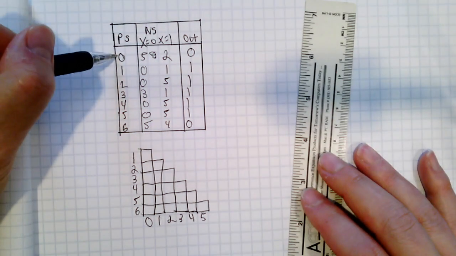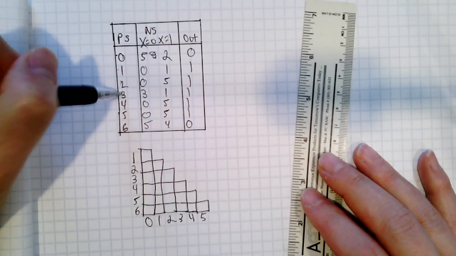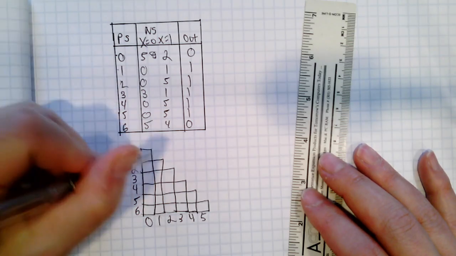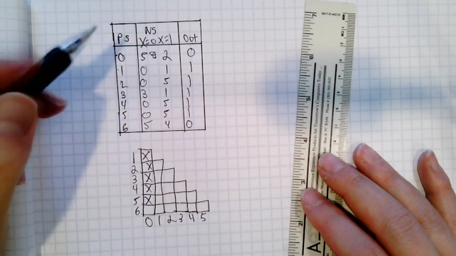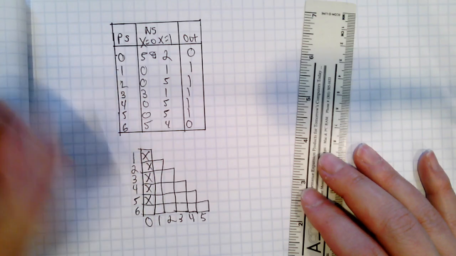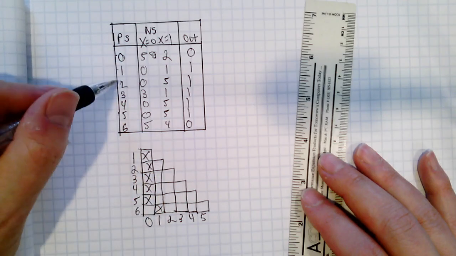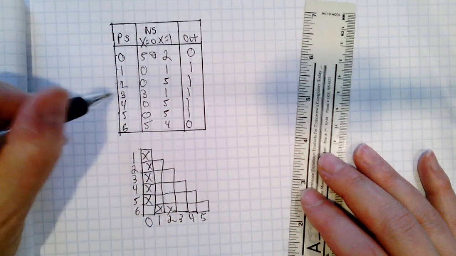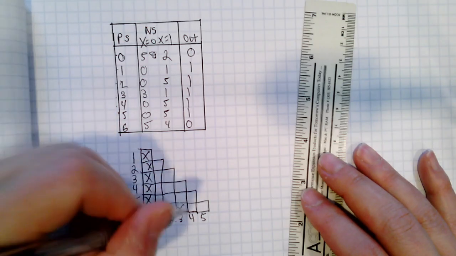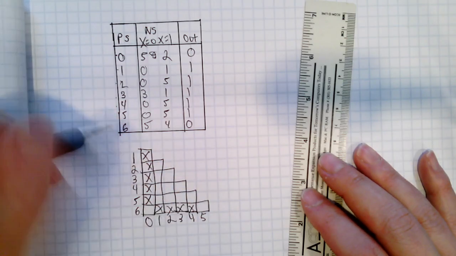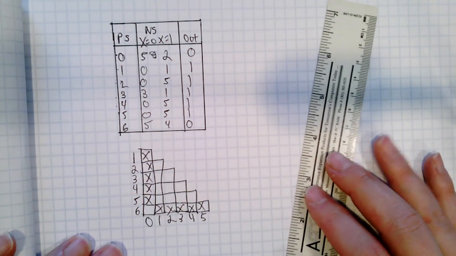Row 0 is different from 1, 2, 3, 4, and 5. Row 1 is different from row 6. Row 2 is different from row 6. Row 3 is different from row 6. Row 4 is different from row 6. Row 5 is different from row 6. So that's what I got so far.